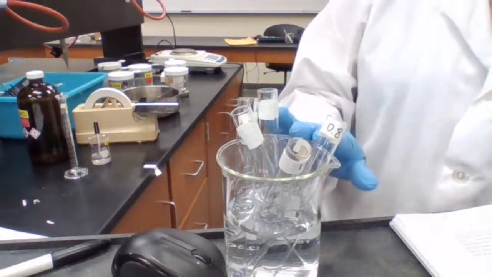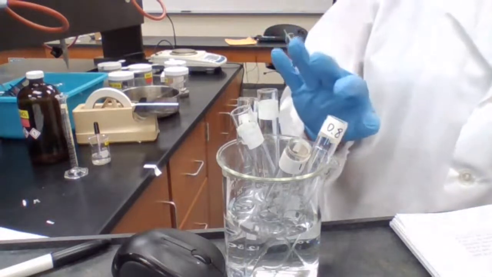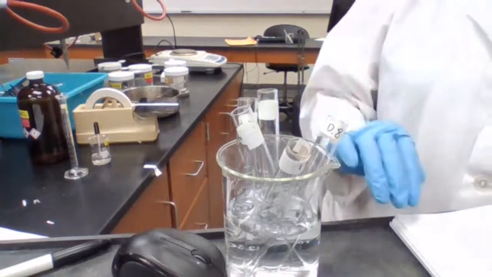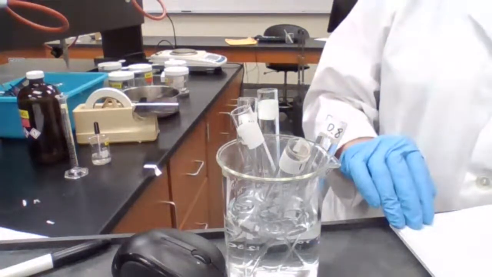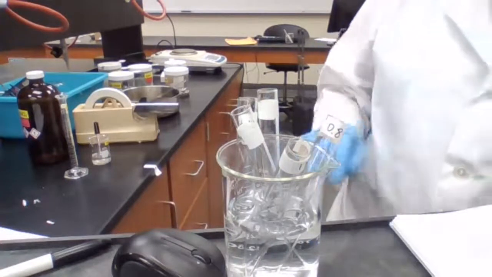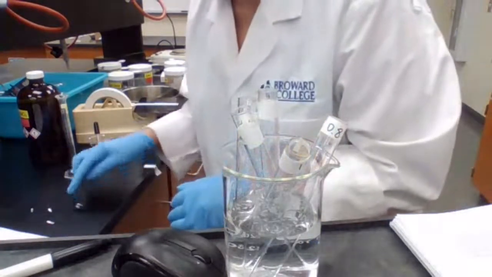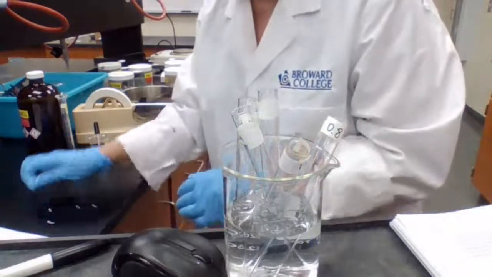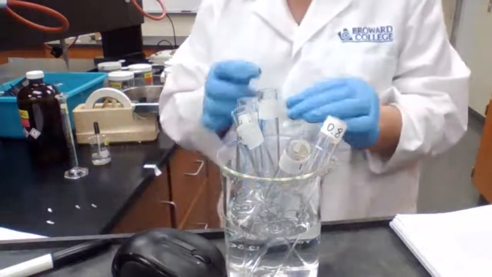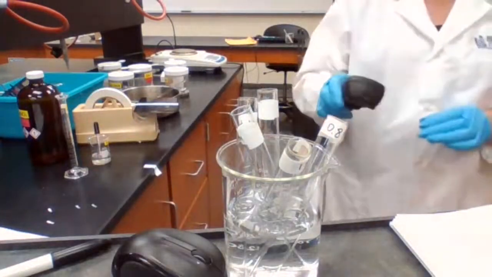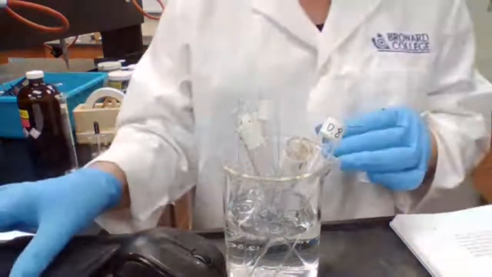We keep them in the water to make sure that they are all at the same temperature, so the temperature doesn't change. And I have 5 pieces of magnesium. With the 5 pieces of magnesium, I'm going to find out how long it takes for each one to dissolve completely.